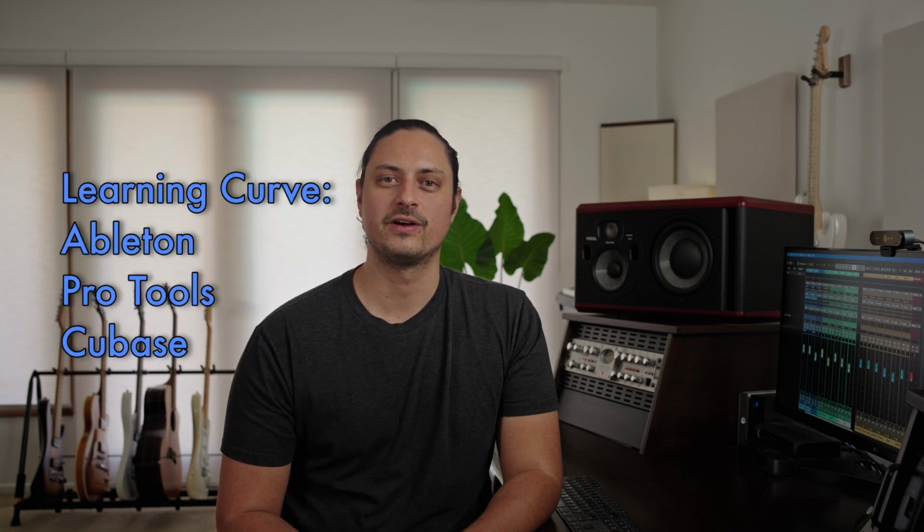Number 1 for learning curve, this is an easy one because Ableton is by far the easiest to use out of the 3. Coming in second is Pro Tools, which is actually pretty hard to use, but once you get around to kind of getting used to it, then it becomes pretty intuitive. And lastly is Cubase, which is by far the hardest to use.